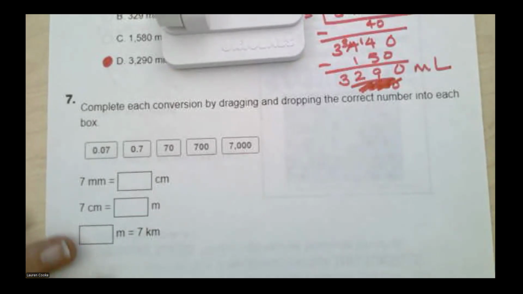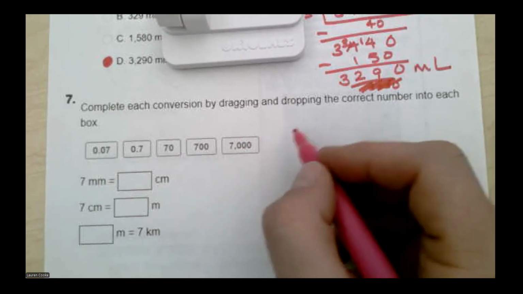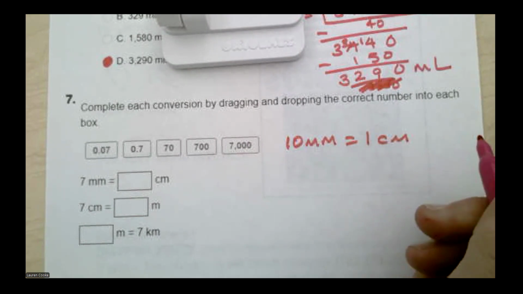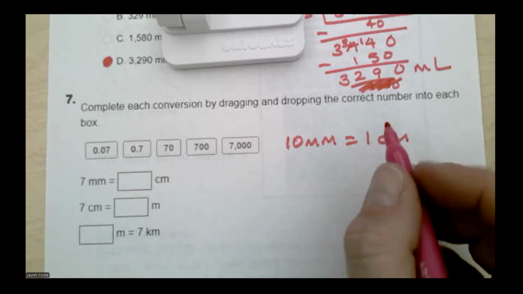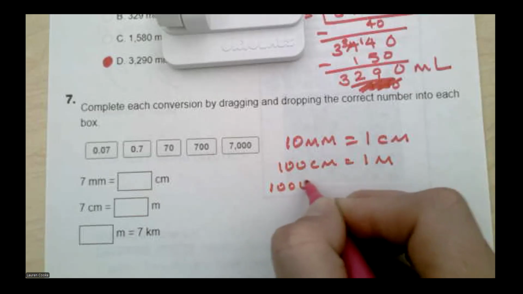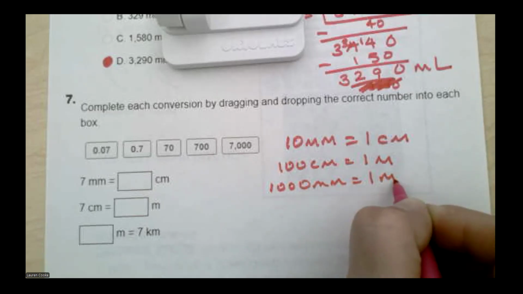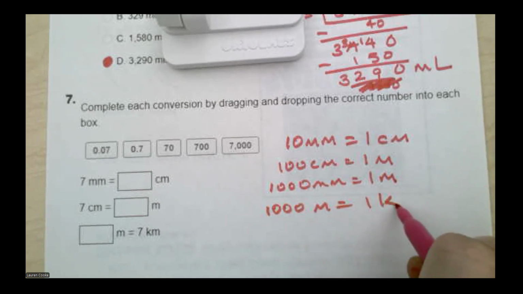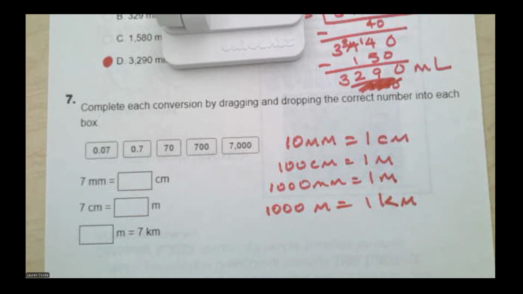All right. Complete each conversion by dragging. Ooh, this is a little bit different because 10 millimeters equals 1 centimeter, 100 centimeters equals 1 meter, 1,000 millimeters equals 1 meter, and then 1,000 meters equals 1 kilometer. I guess we can do a little lesson on this. It's definitely tricky.